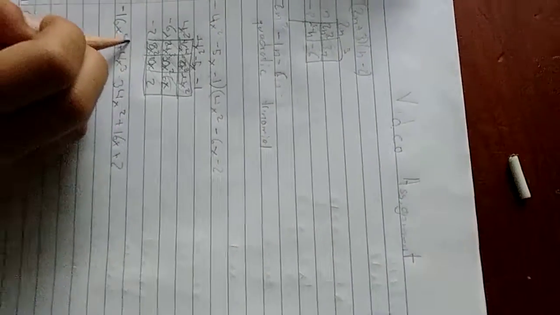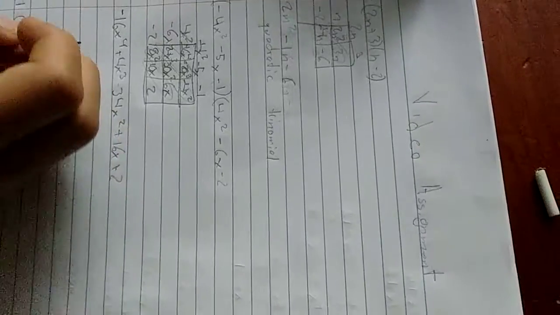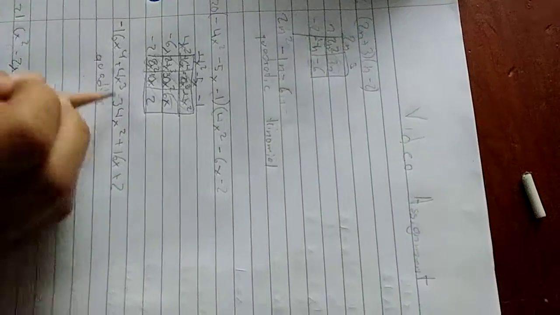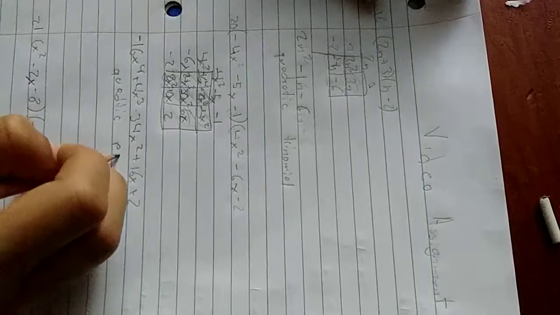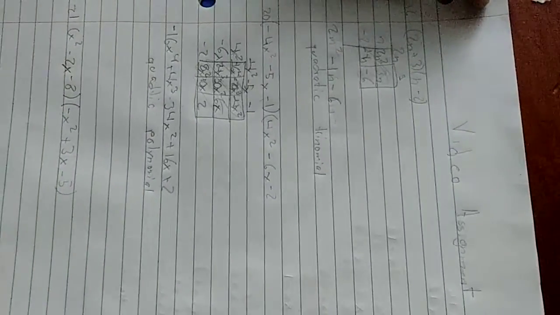So the highest exponent is a 4, and that means it's called quartic, and if it has more than 3 terms, it's called a polynomial. And that's how you name it. So here's the last problem, which is similar to that one.